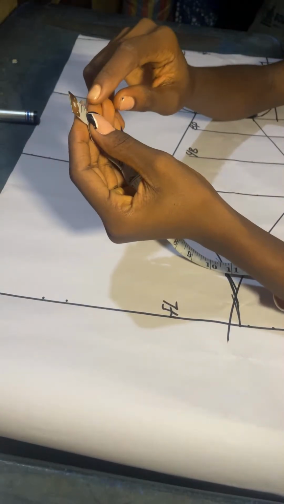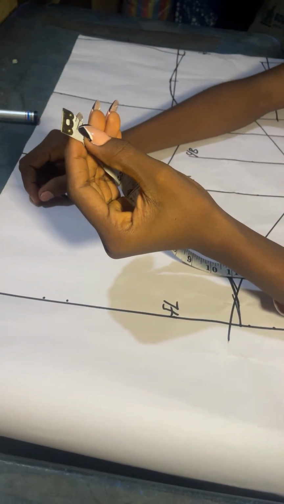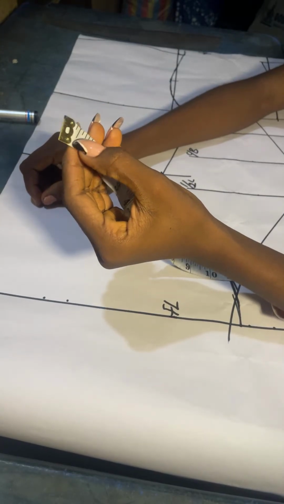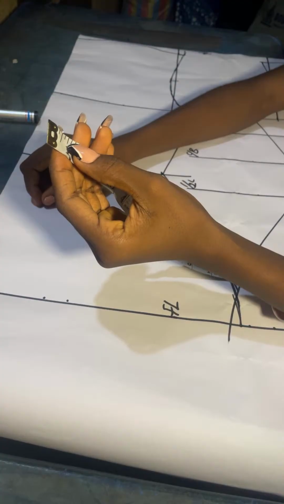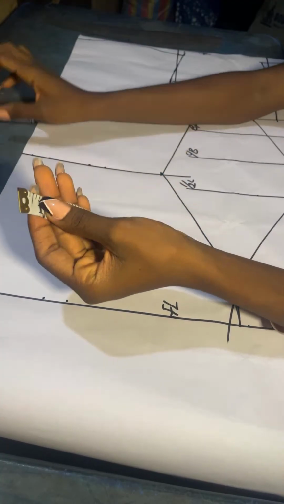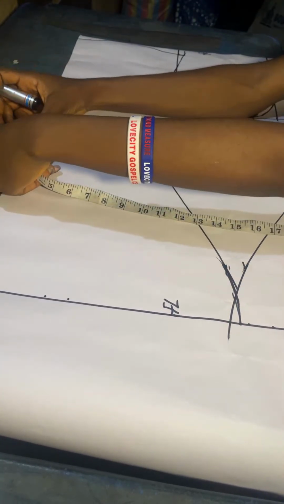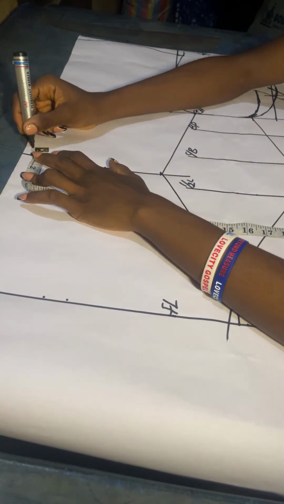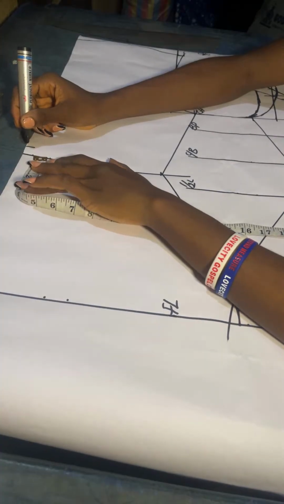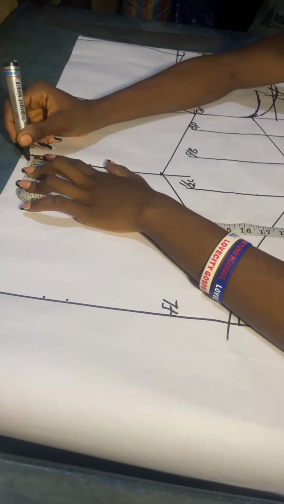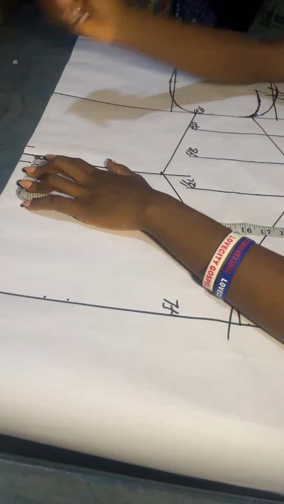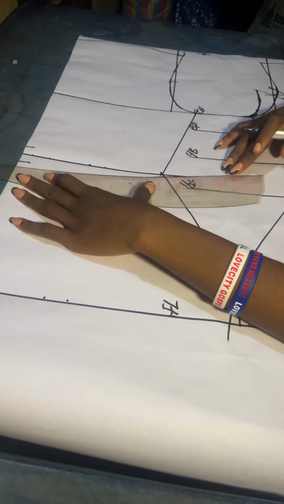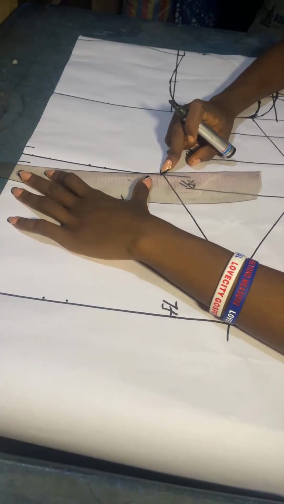0.75, that's 2 inches after the half inch. This is the half inch. So this middle one that is not so tall is the half inch. So after that half inch, two numbers after the half inch, that's 0.75. That's what I'll be marking at the upper part of this line and also at the lower part of the line. That's a total of 1.5 inches. So from there now I'll connect it to this edge.